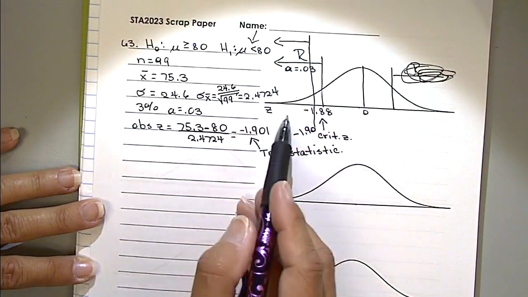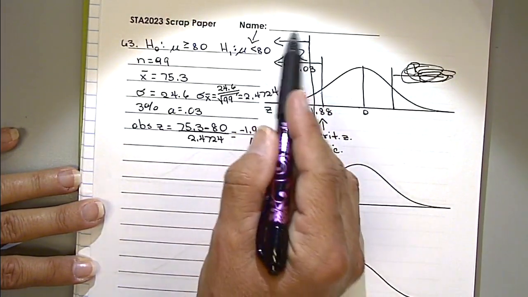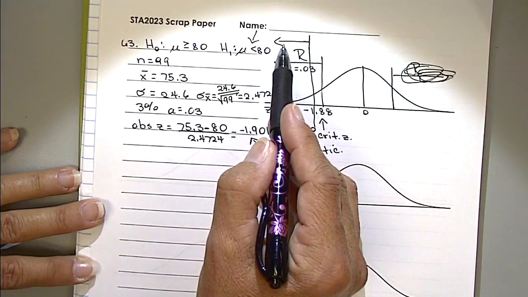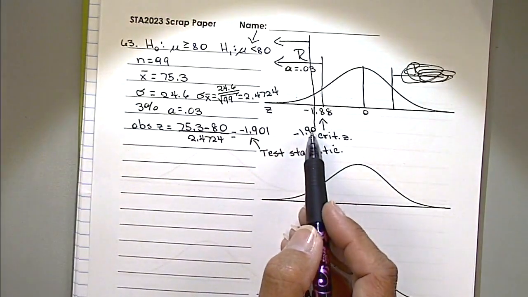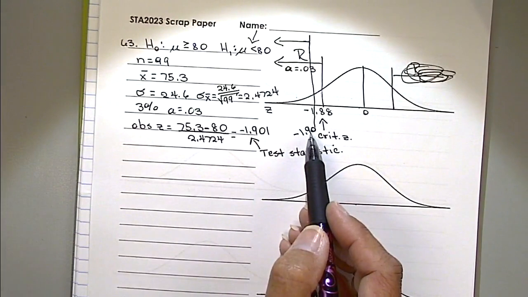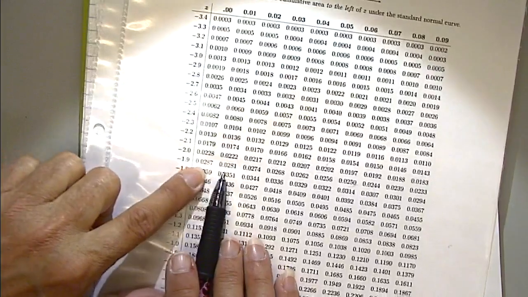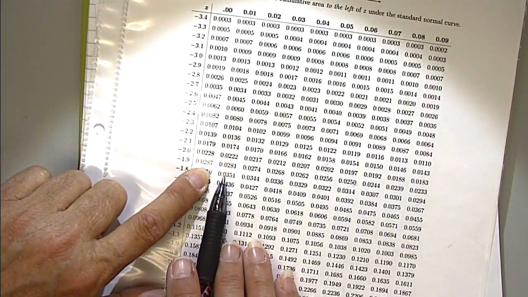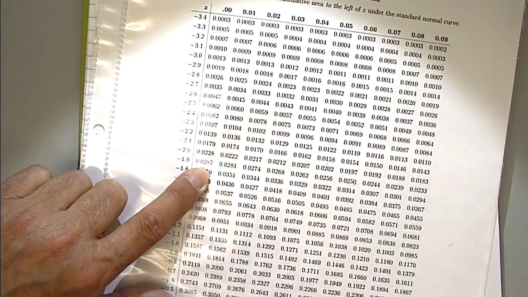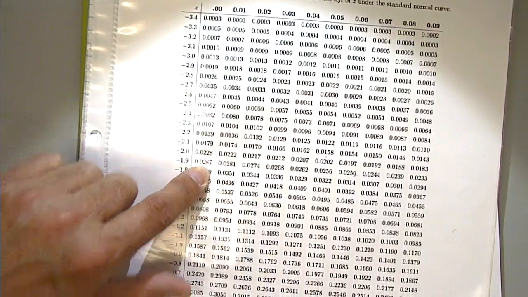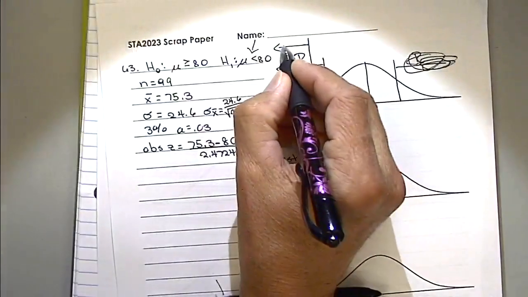I just drew the arrow. That is the area that is the p-value, isn't it? How do I find it? Well, I go to my z-table and look it up. P-value for negative 1.90. If it was positive, I would simply look it up there too. And I get 0.0287. Okay, that's the p-value.